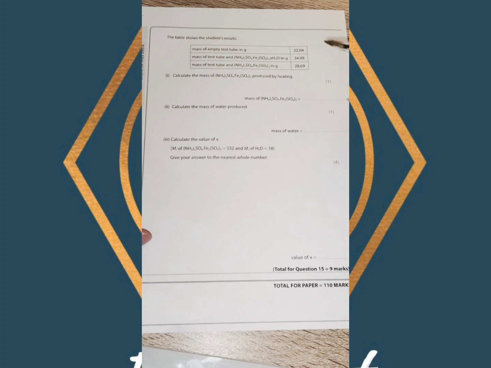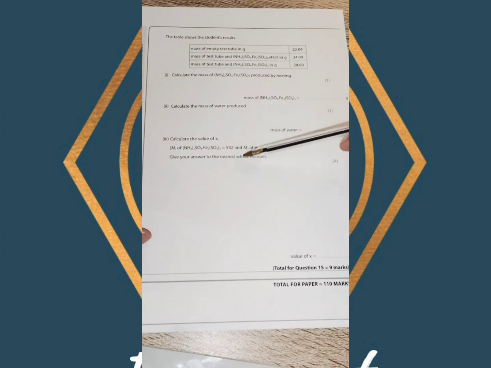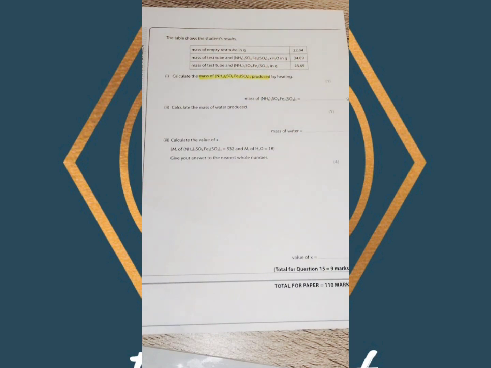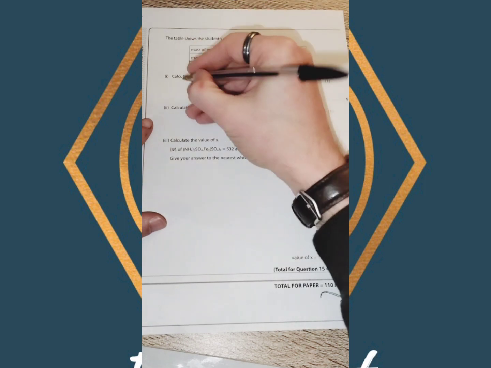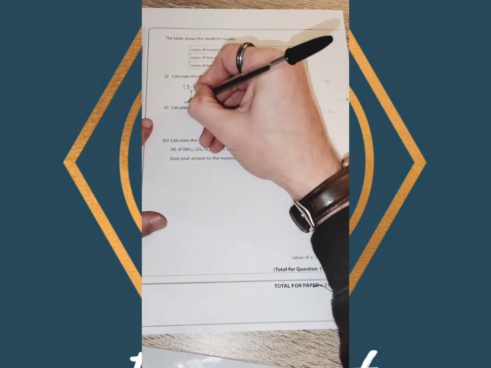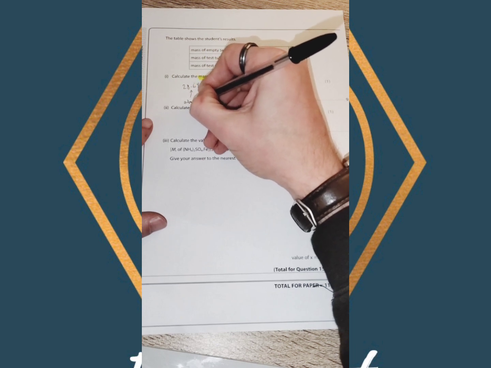So our final step is to use this table of data presented to us to work out these 3 last little bits. First of all, we're asked to calculate the mass of the anhydrous compound being produced by the heating. To do that, we take the mass of the anhydrous compound from the experiment, which is this one here. This is when it's had the water driven off, which is 28.69. Remember, that's the mass of the anhydrous form without the water.